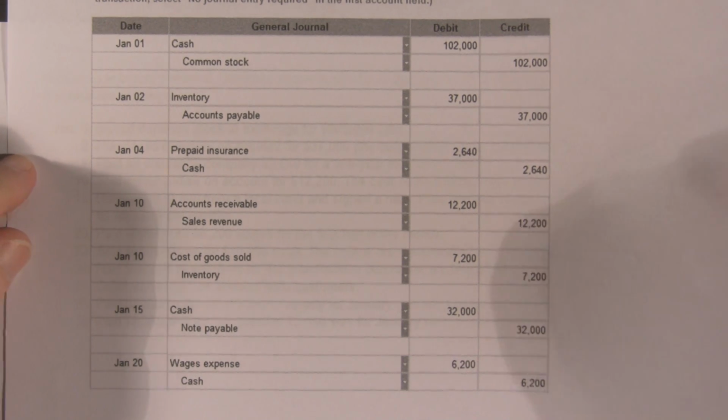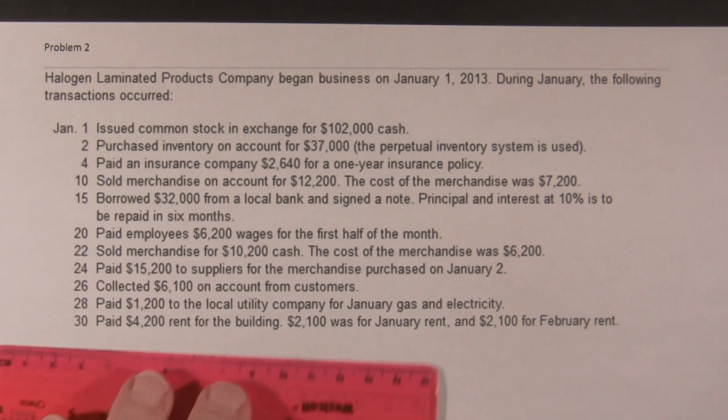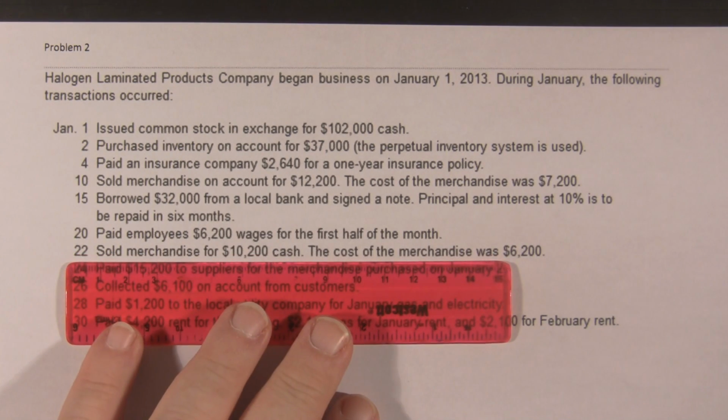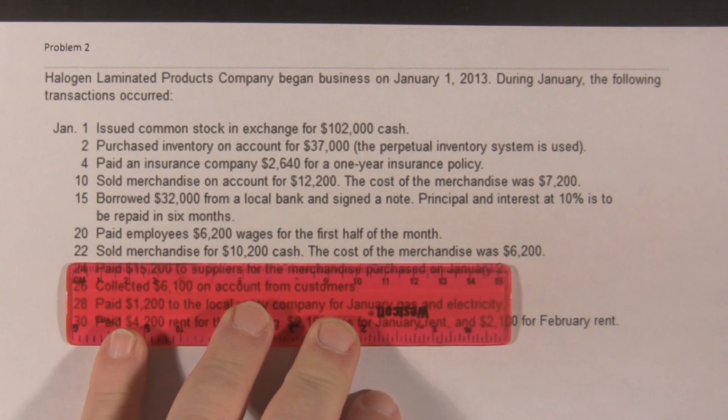Okay? Second half of the month, they tell us we're down to there. Sold merchandise for $10,200. The cost of the merchandise was $6,200. Again, remember that's 2 journal entries, one to record the sale, one to record the change in inventory.